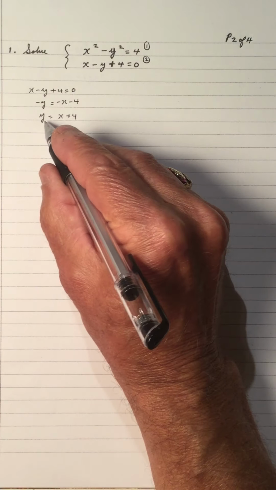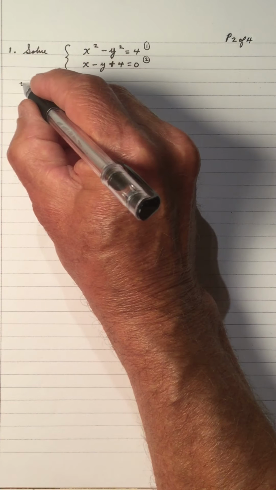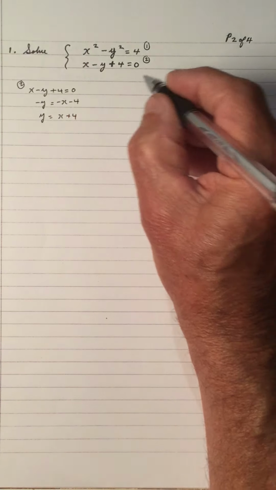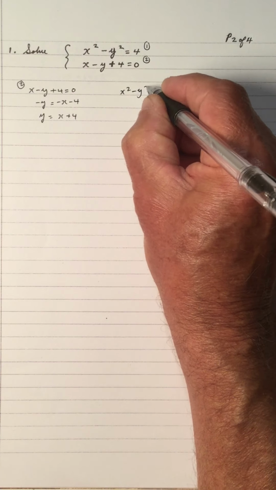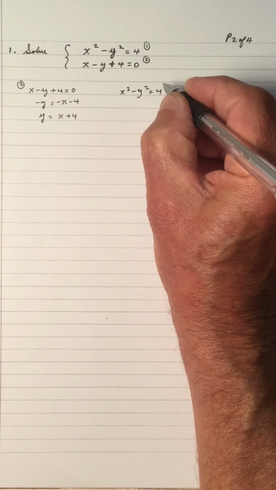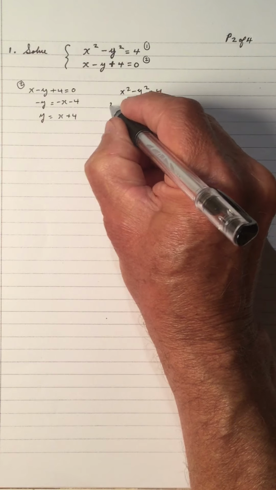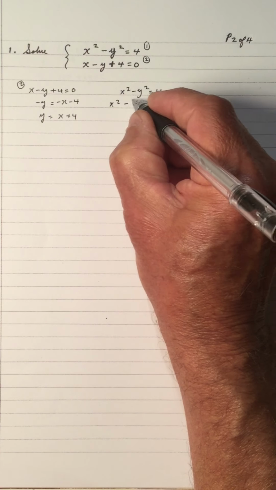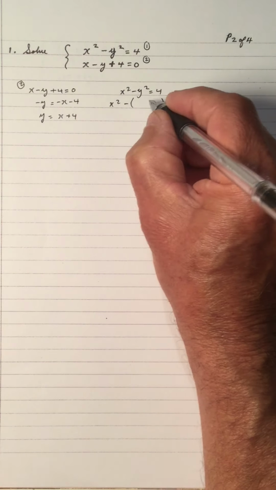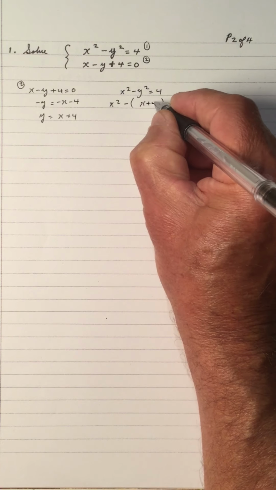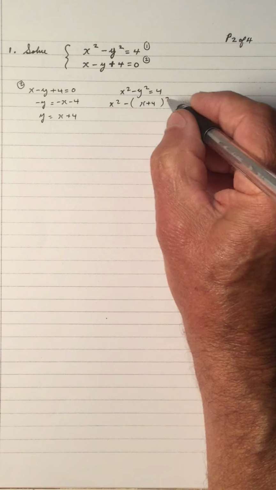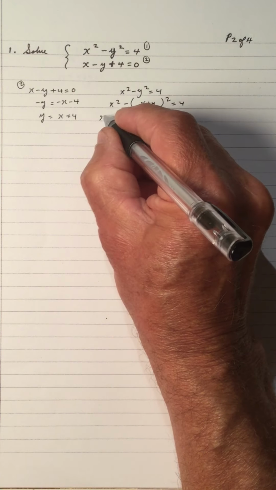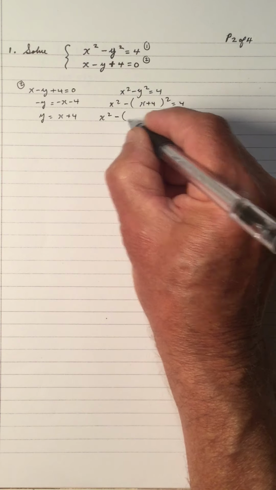So now that we have equation 2 solved for y, we'll write down equation 1, which is x squared minus y squared equals 4, and we'll sub in for y. y equals x plus 4, squared. So we're subbing in for y. Now we'll work out the square. So we've got x squared, subtract.